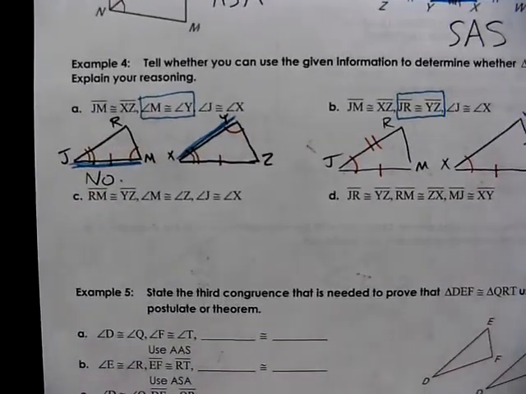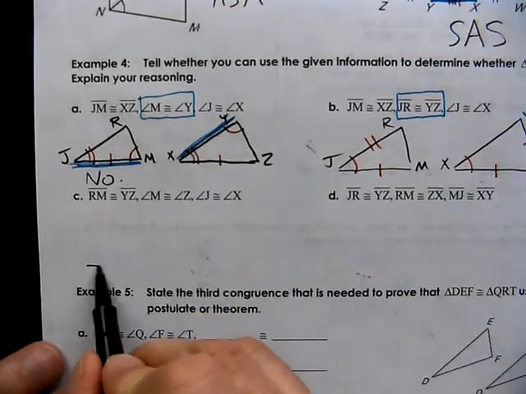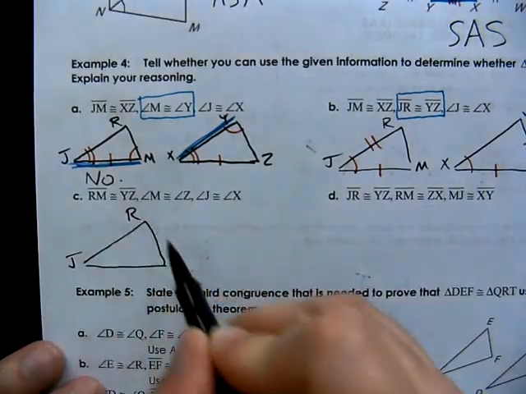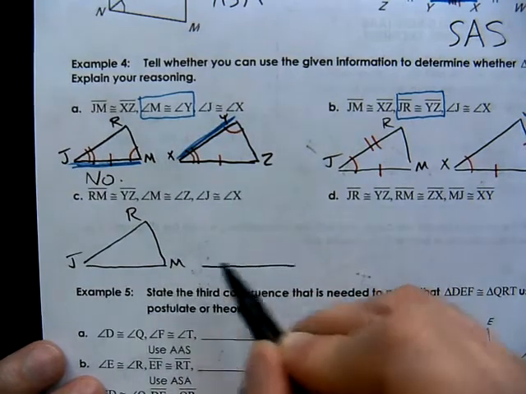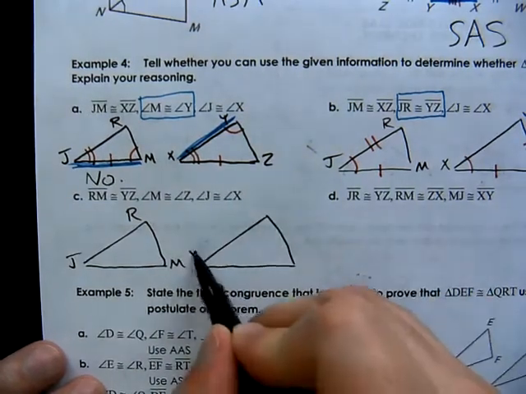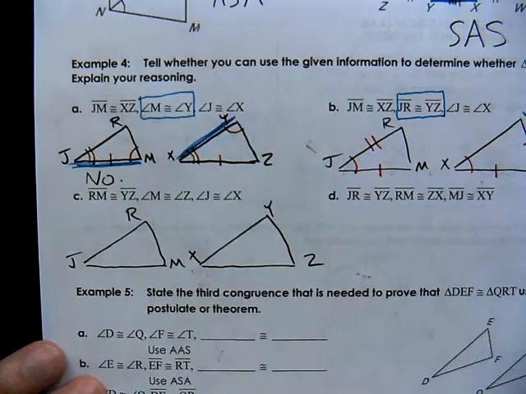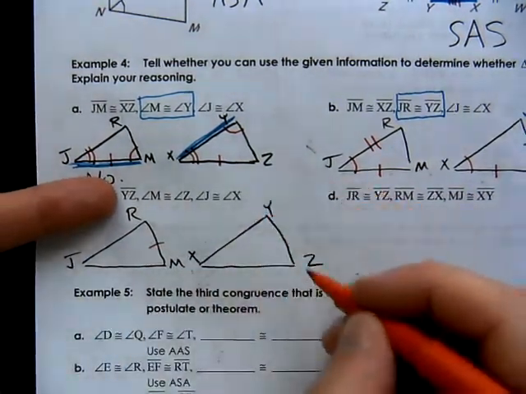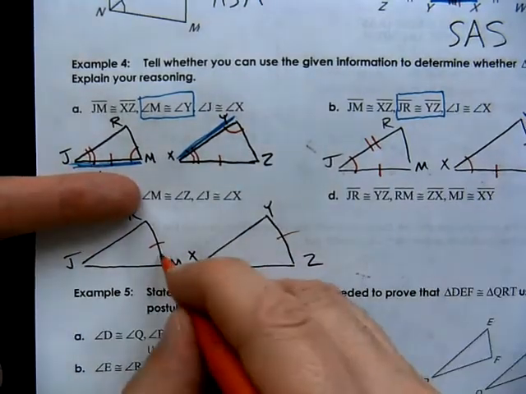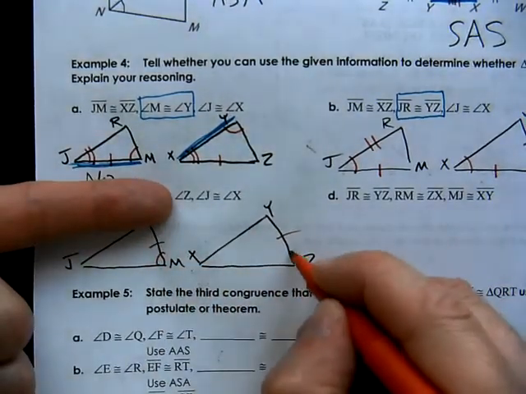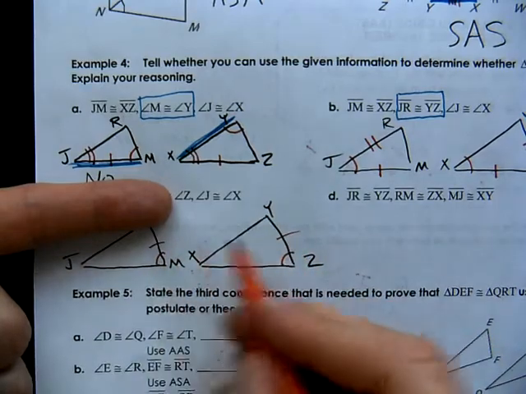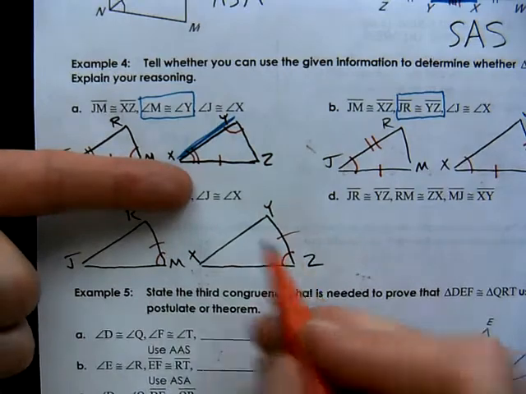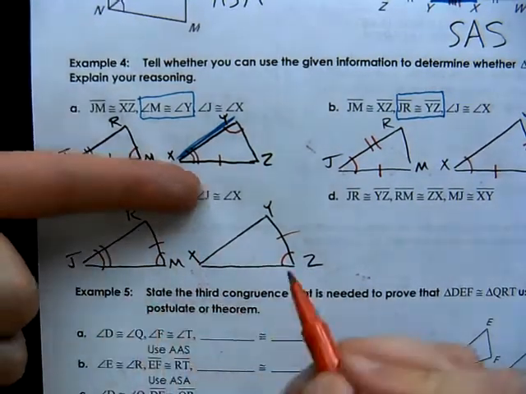Let's try part C. Again, draw yourselves the two triangles, so we can mark them up. Triangle JRM and triangle XYZ. Let's see what we have. Segment RM congruent with YZ. Angle M congruent with angle Z. Notice so far that these parts are not only congruent, but they're also corresponding. They're in the same relative position. Lastly, angle J congruent with angle X.